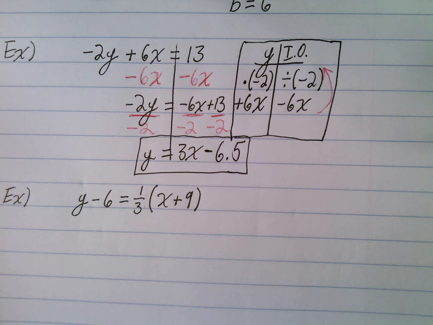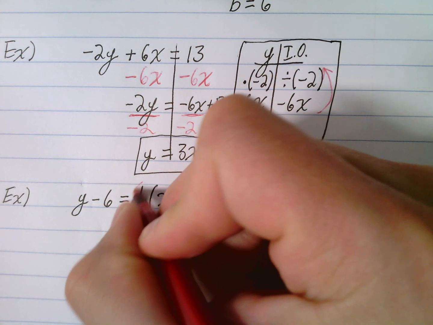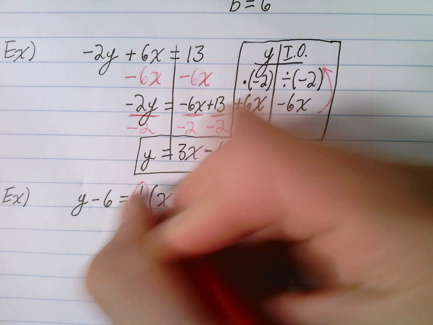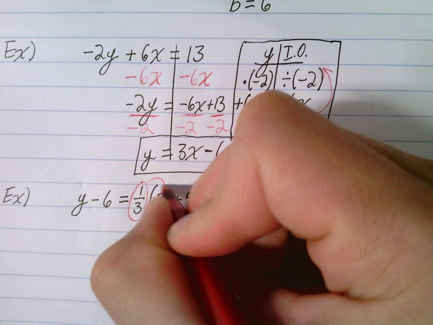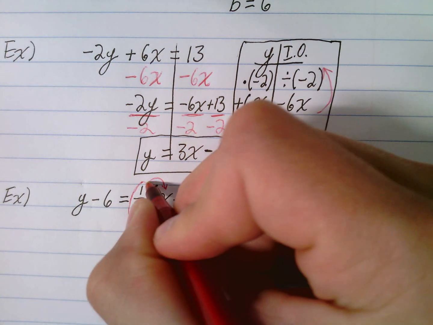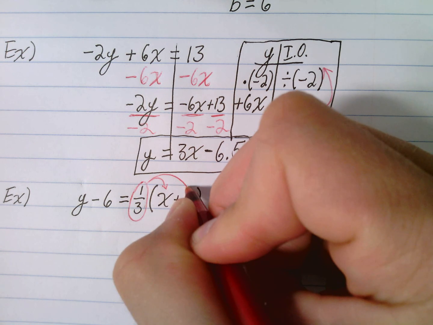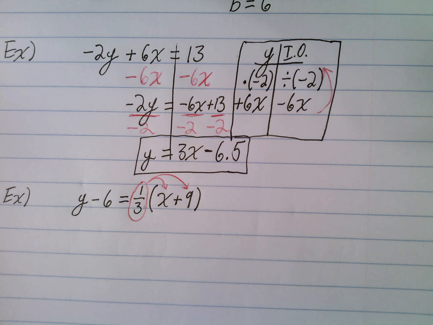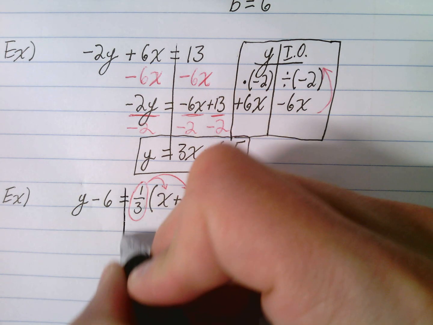Are there any parentheses in slope-intercept form? No. So how could I go about getting rid of these parentheses? Yeah, very good. I'm going to have to use the distributive property. So I'm going to distribute first. I'm going to distribute this 1/3 to the x. And I've also got to distribute it to the 9. So let's do that. I leave this y minus 6 alone.